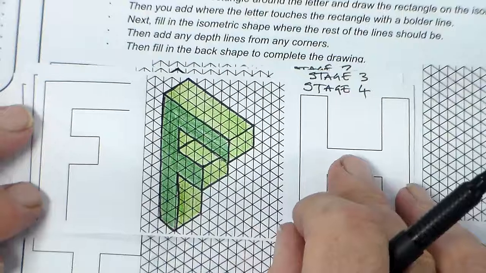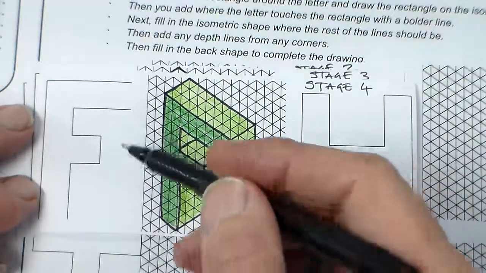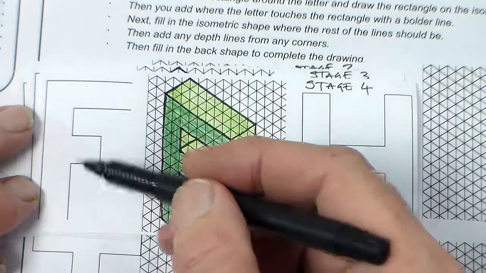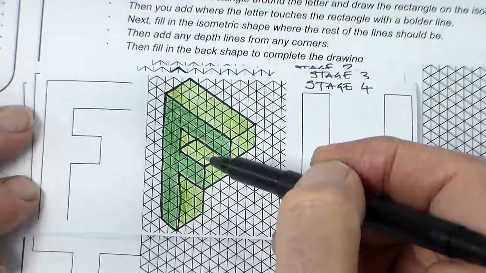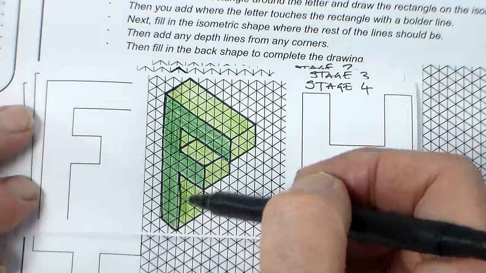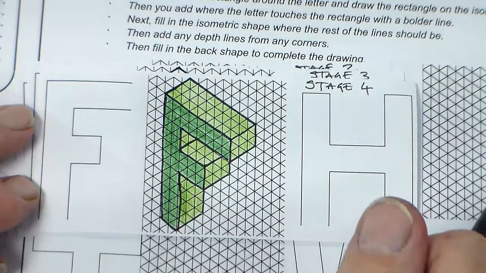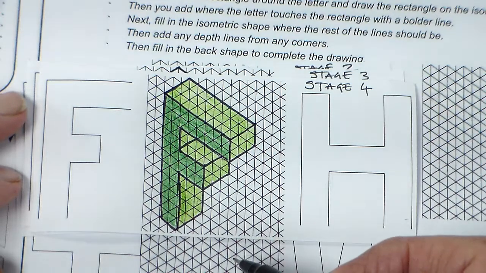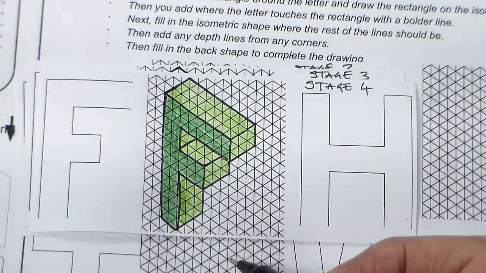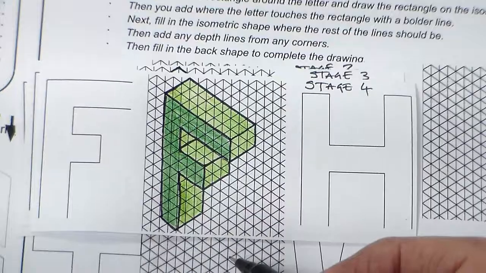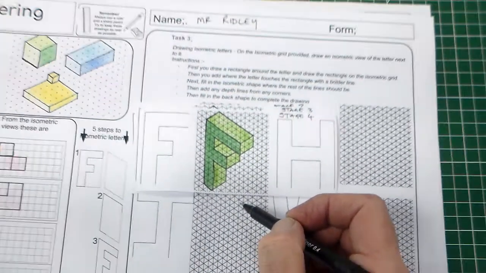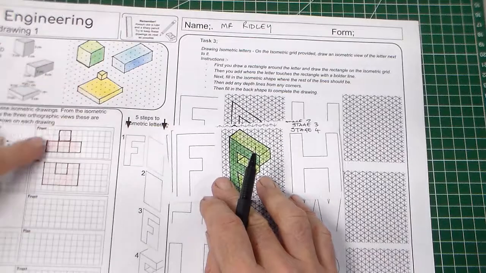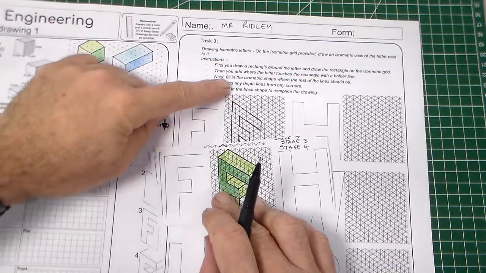we can add colour. You can see there we've gone from our 2D letter to our 3D isometric letter. So that's completing the isometric letters. So there is the sheet. That's the completed sheet, task 1, task 2 and task 3.